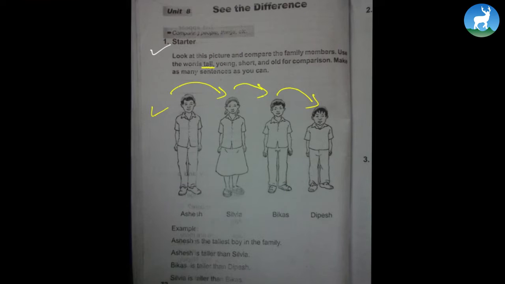So, think about young. Who do you think is the youngest member of the family here? Can you compare it? Similarly, let's work on short here. Who do you think is short here? Or who is the shortest here? Similarly, who do you think is the oldest here? So this we can certainly figure out. So tall is done here.